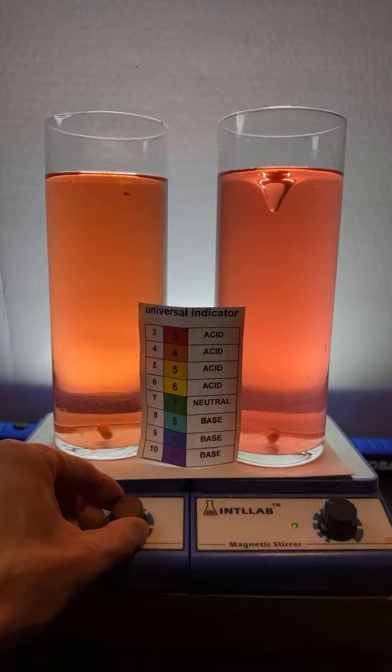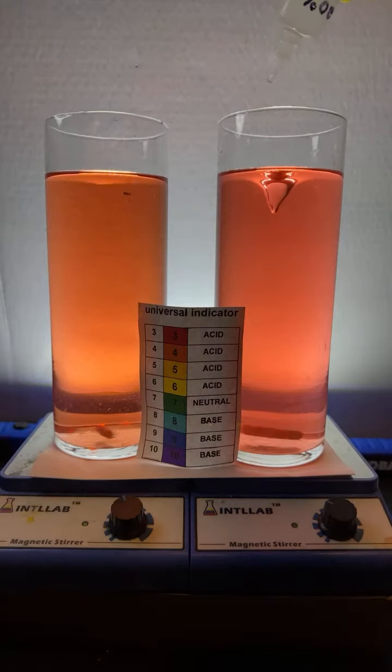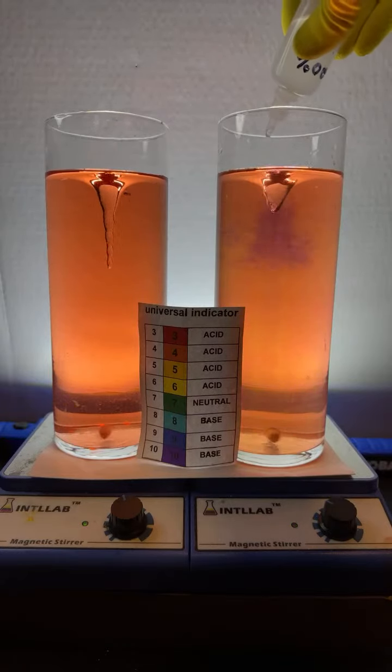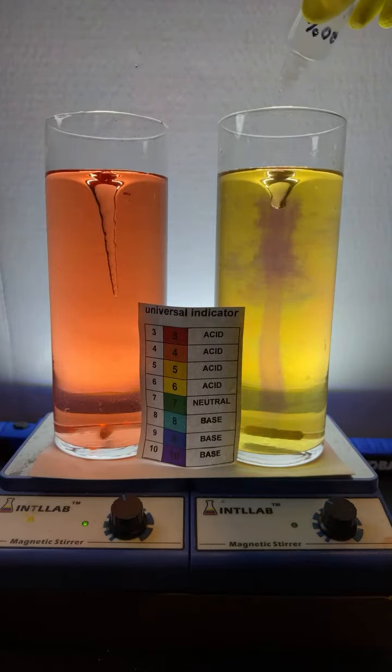This one's not rolling. Here we go. Let's do some experiments. Get a little base added on the right. See some beautiful color changes.